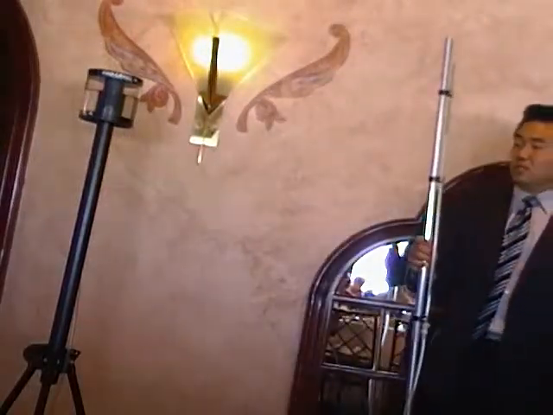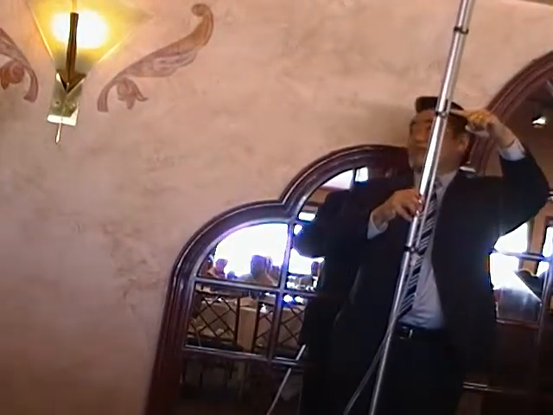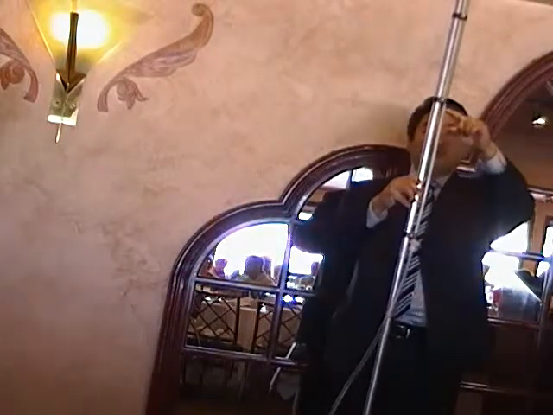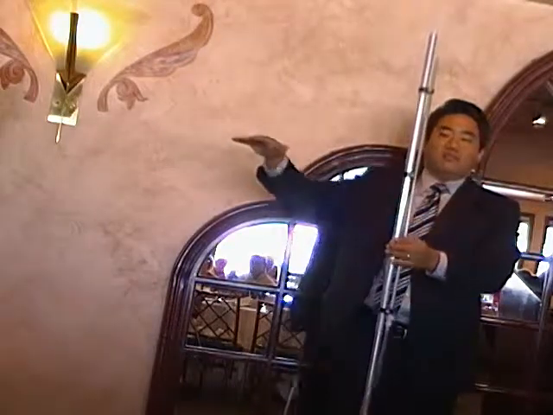As I lift this rod up, the water level is going to come back down and eventually come to the equilibrium point, high enough that again it's at the same level as the reservoir. And if I move it down, again it's going to come back up.